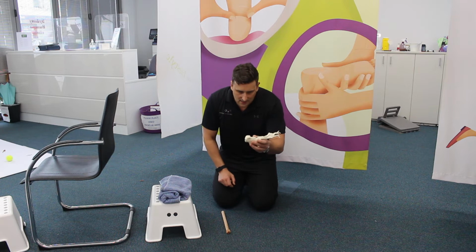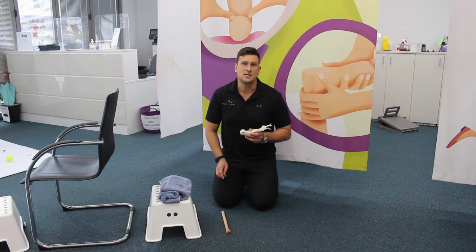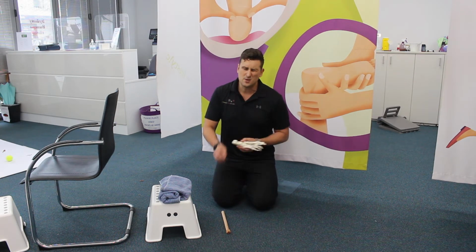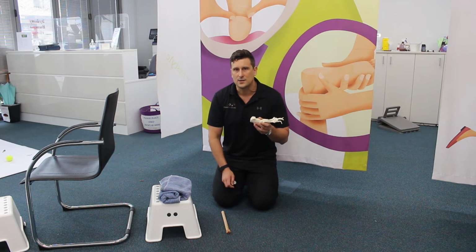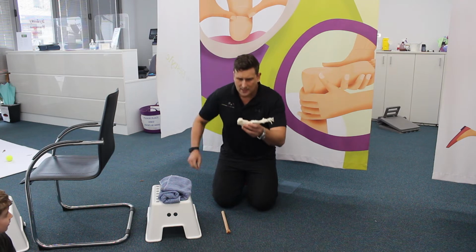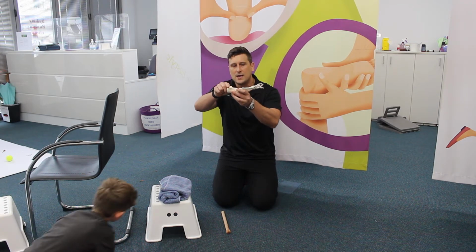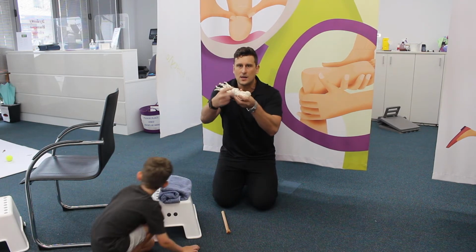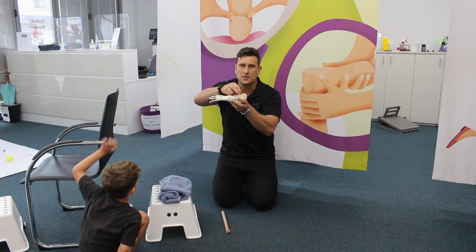So heel pain at the end of the day is primarily, in most cases, plantar fasciitis. There's usually a few different things going on in the heel for it to hurt like that. But primarily, your plantar fascia runs from here down to here, and it's caused by micro tearing through this area here.